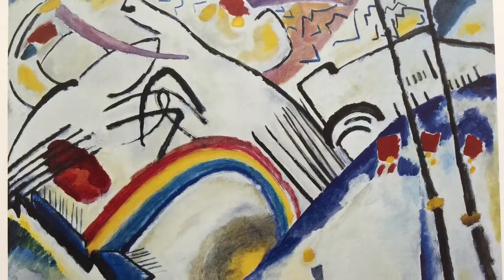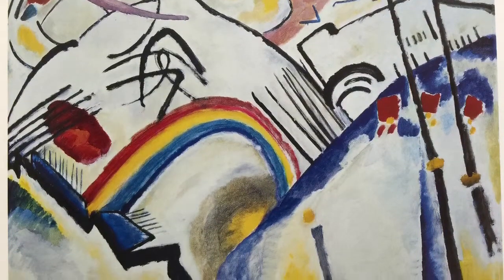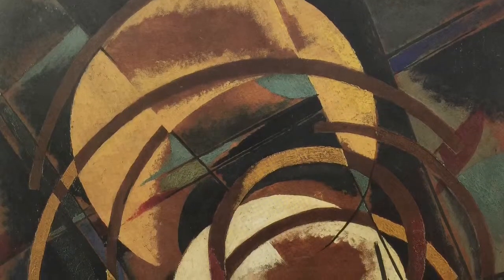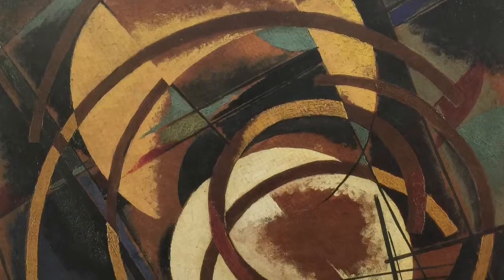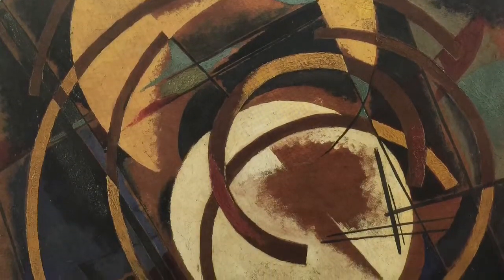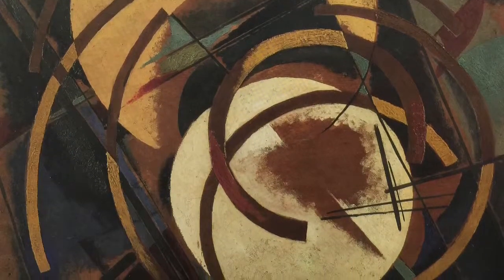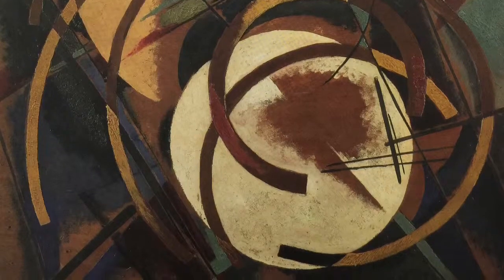So what message or feelings are being conveyed in the elementary mark making and colors like red, yellow, and blue in this Kandinsky painting, as opposed to this painting by Popova, where he uses a palette of earth tones and some darker hues. Also, notice that the artist uses a repetition of these arches to break up the picture plane and lead the viewer throughout the painting.